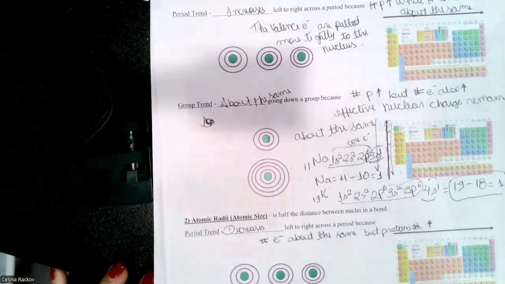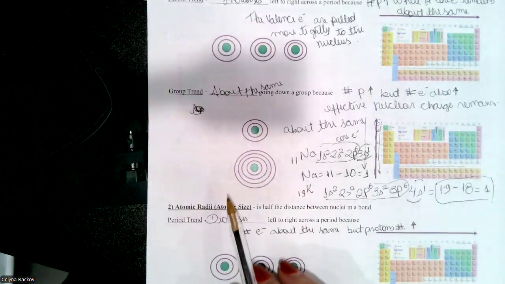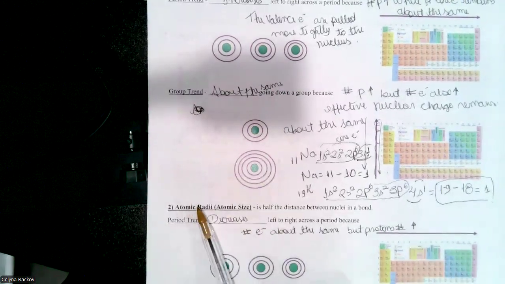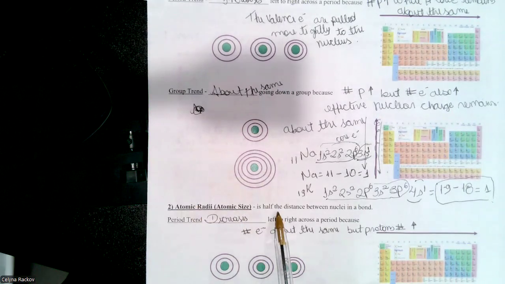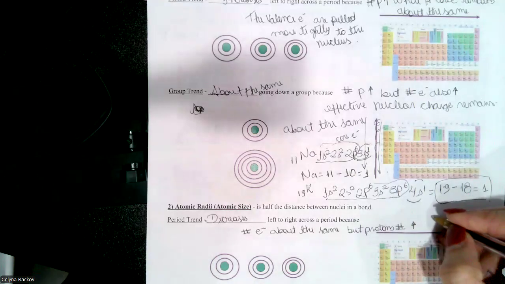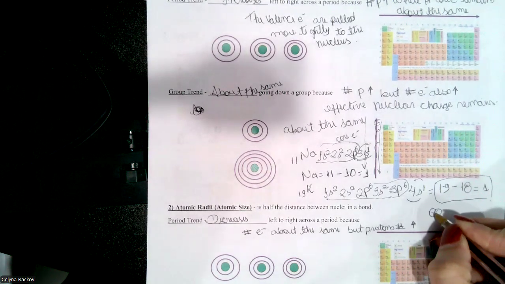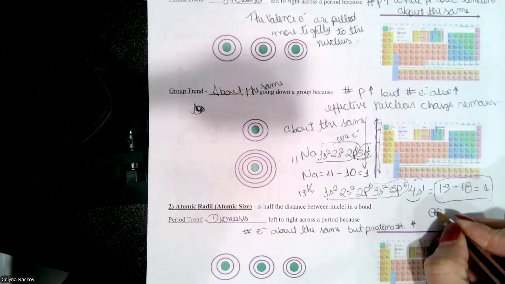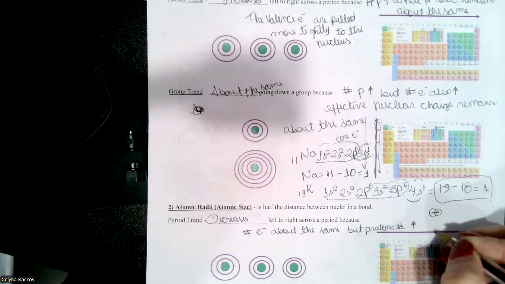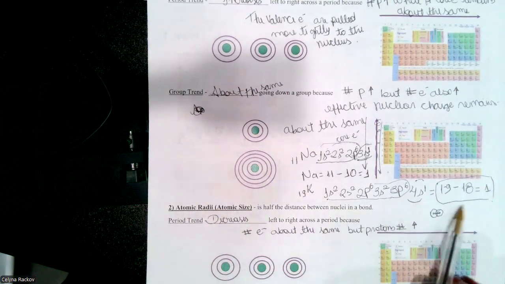Now let's go to another property here. The next property is atomic size. The radius here is half of the distance between nuclei in a bond. So for example, here we have two atoms bonded to one another, and the distance between the two nuclei will be the size that we are talking about here.